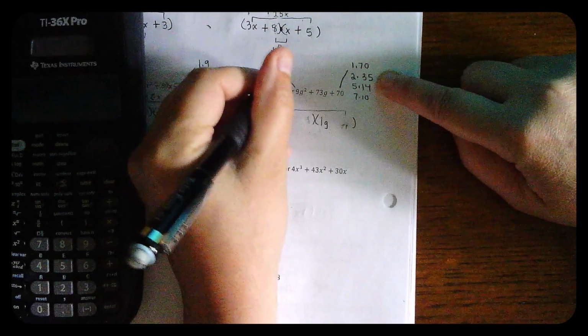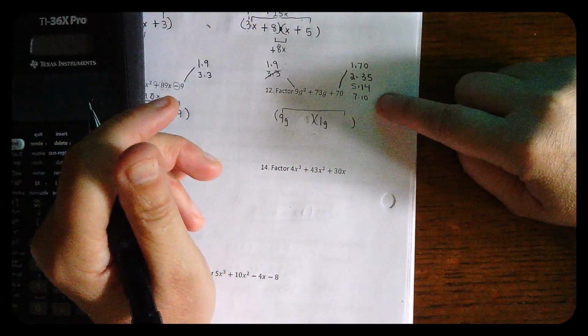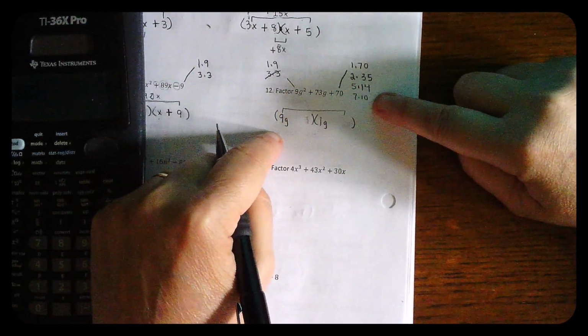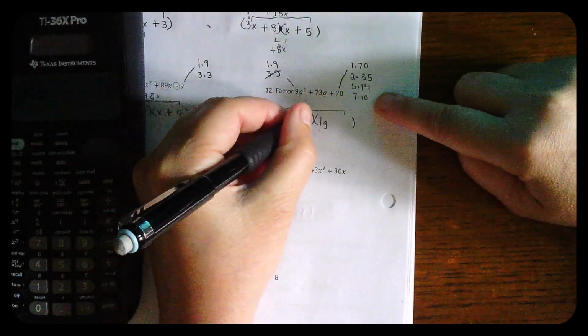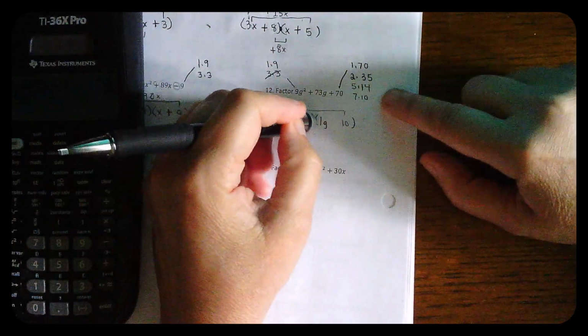So let's try 9 and 1. Try 9 and 1. 7 and 10. Let's see. 7 and 10. That's 90 and 7. They don't add to be 73.